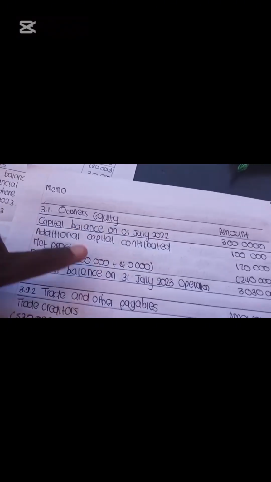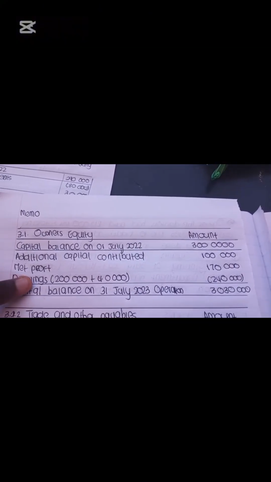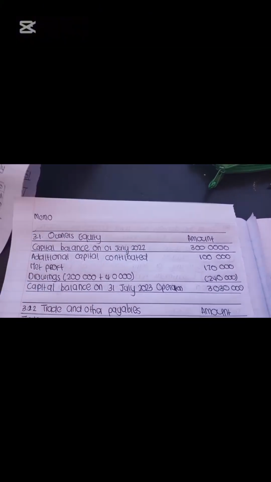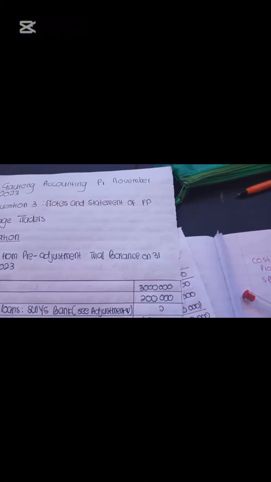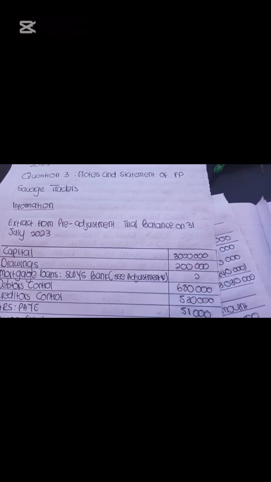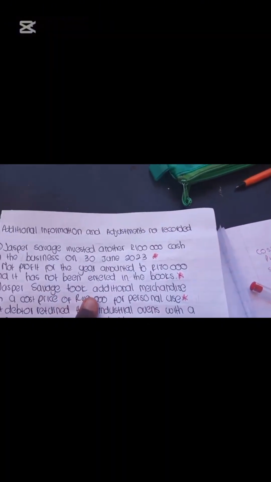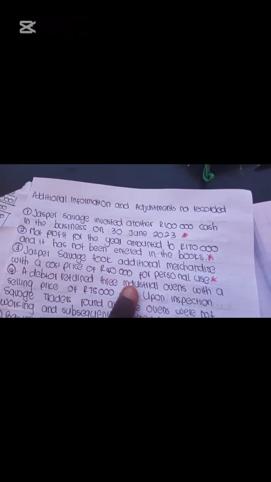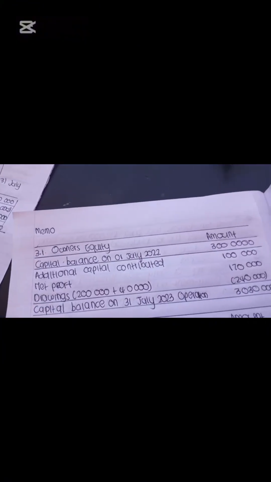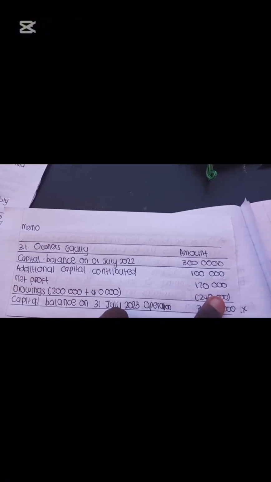This is how the owner's equity note is going to look like. Your drawings, we have them from the question, the drawings that we had for 200,000. So we're going to add the things the owner took. The question says, Jasper took additional merchandise with the cost price of 40,000 for personal use. These are drawings. So we are going to include it in that 200,000, and we are going to subtract it here.